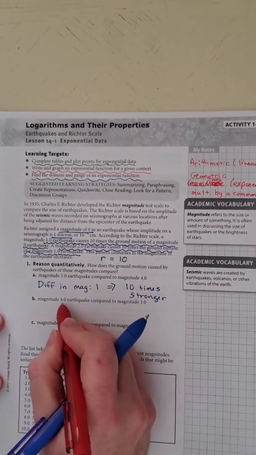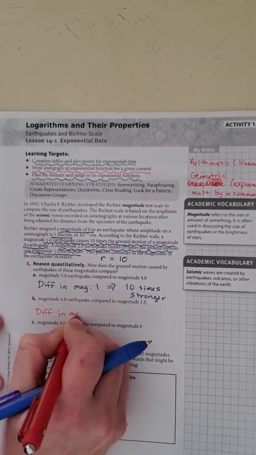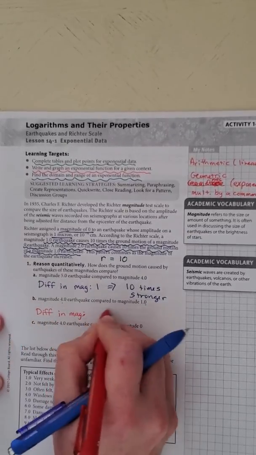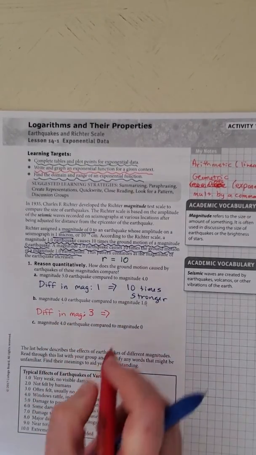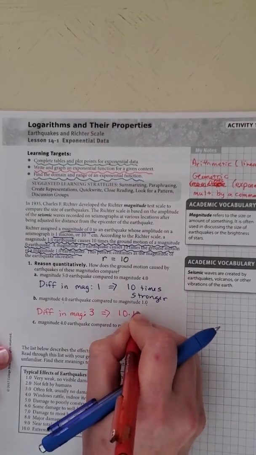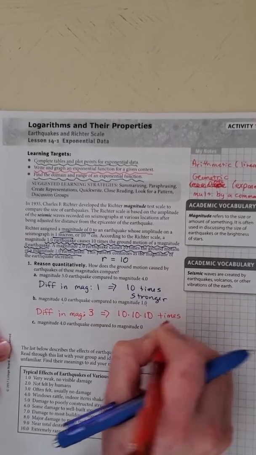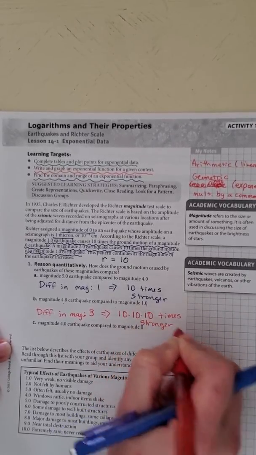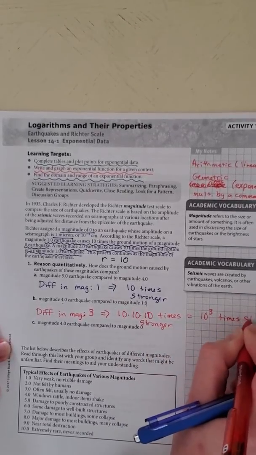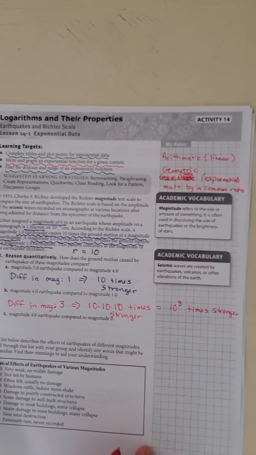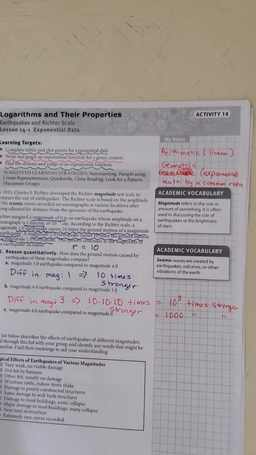Okay, from a magnitude 4 to a magnitude 10, it's a 1 versus a 4, that's a 3, a difference of 3. And so that tells me that it's 10 times 10 times 10 times stronger. Or you could say that's 10 to the third times stronger. Or you could say that that's 1,000 times stronger.